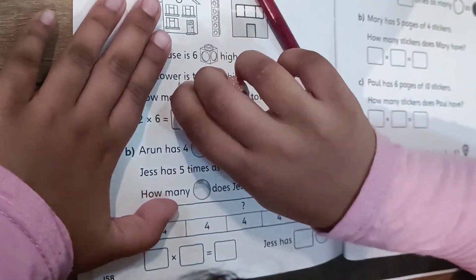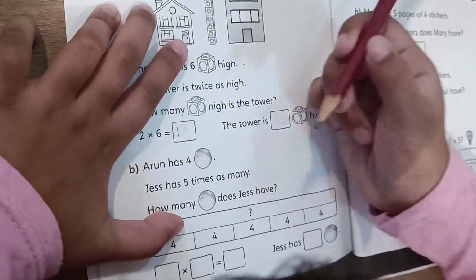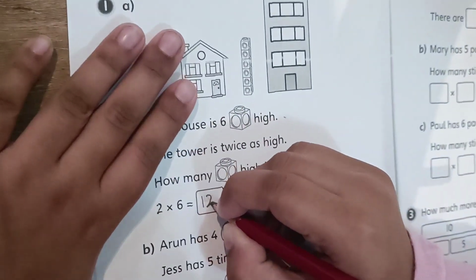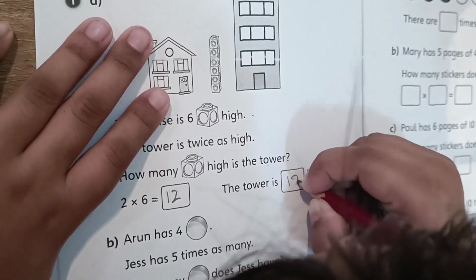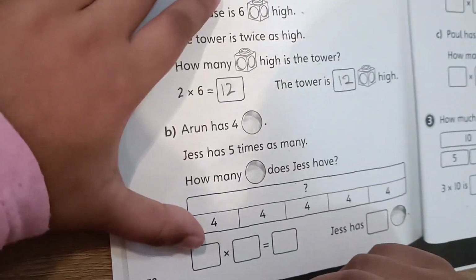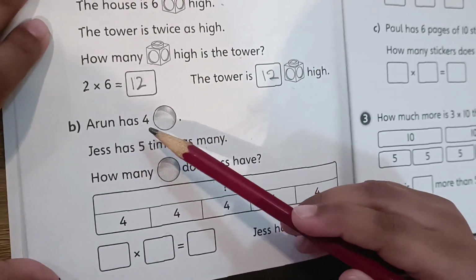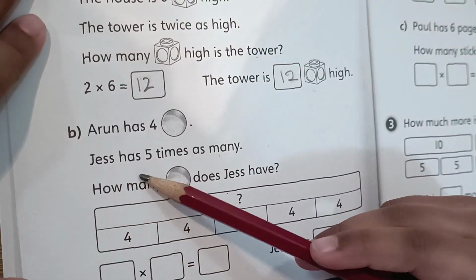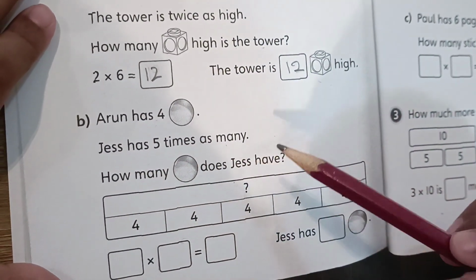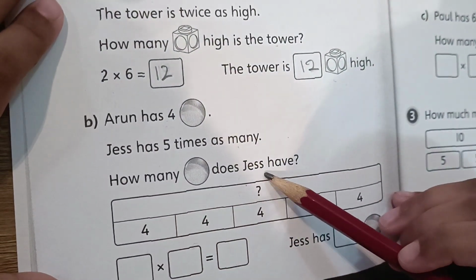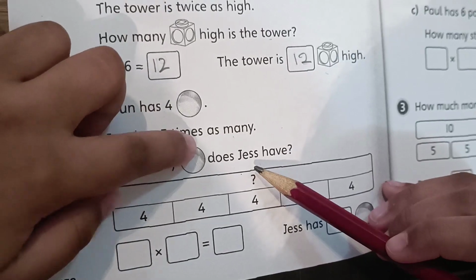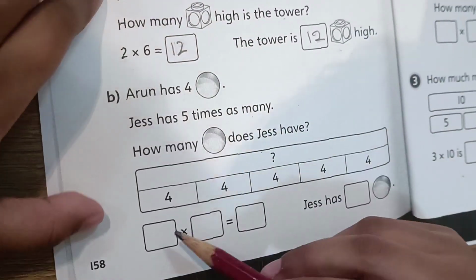I'm going to write 12 right here. The tower is 12 blocks high. Arun has 4 circles. Jess has 5 times as many. How many circles does Jess have?